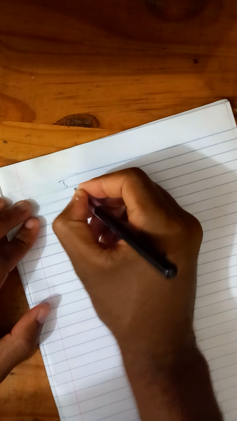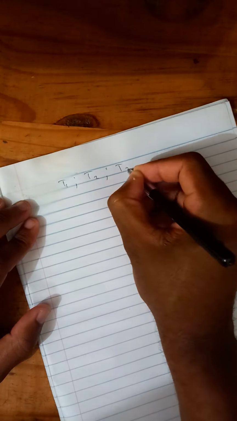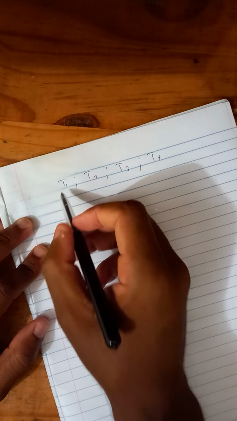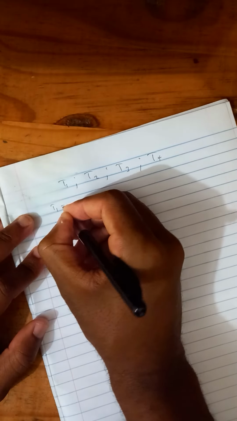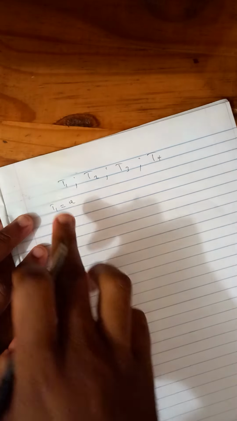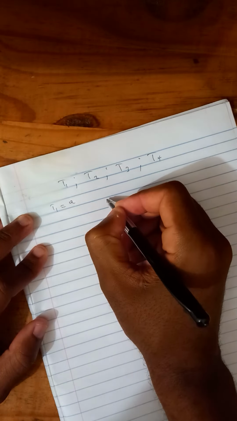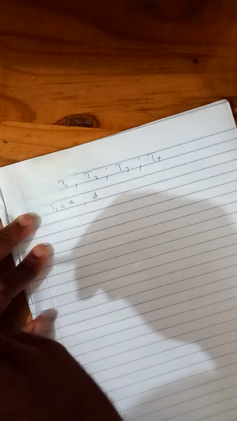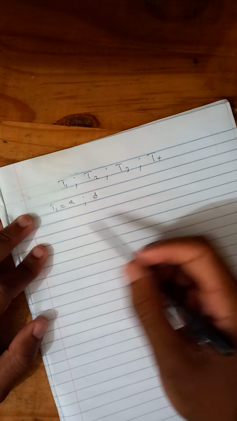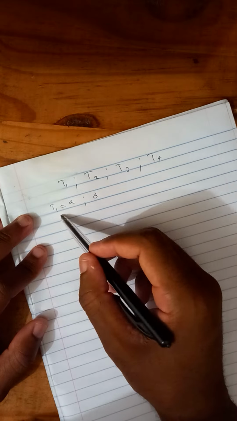So now, okay, T1, T2, T3, and T4. Now that we know that the difference throughout is constant, let's be typical and say T1 is equal to A. Let us label our first term as A. So T1 is equal to A, then the difference D, the common difference throughout, we've already decided to notate it as D.